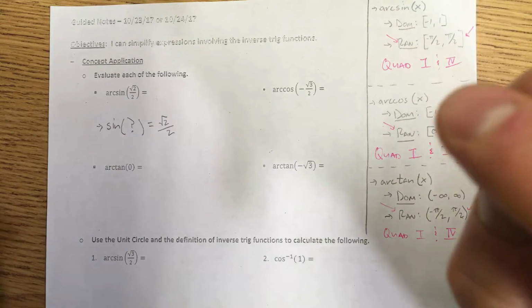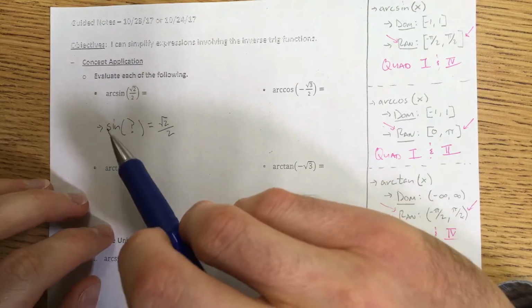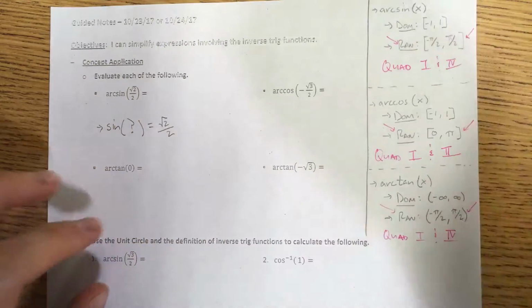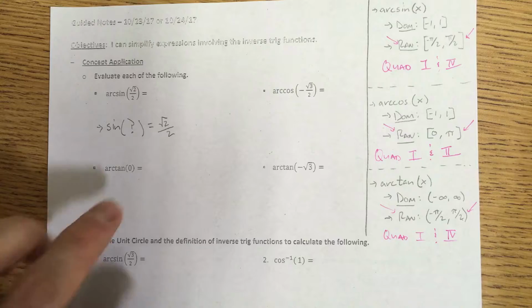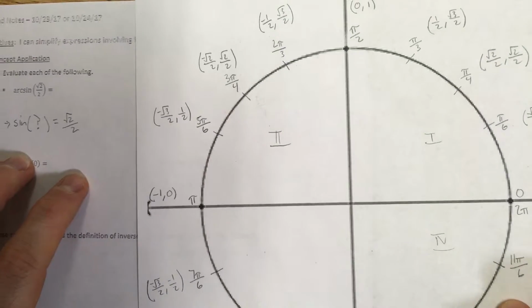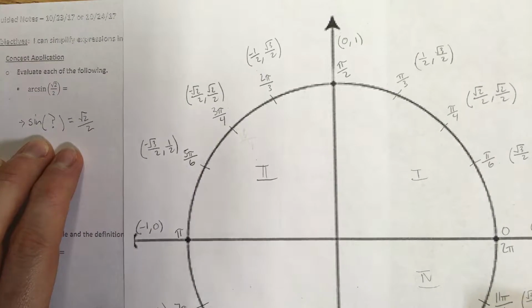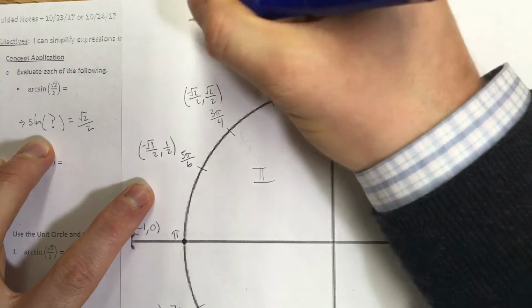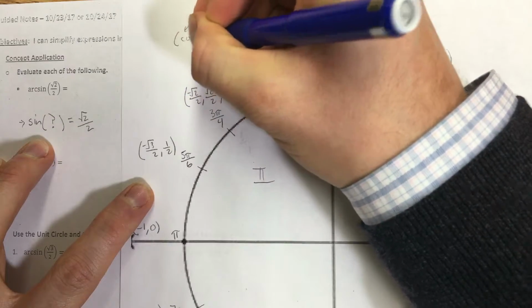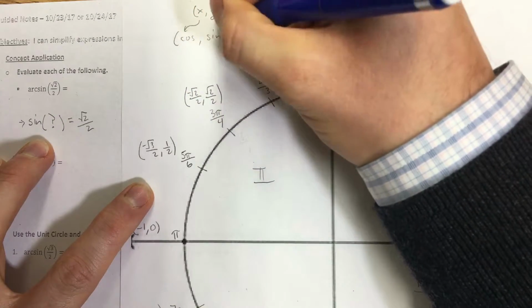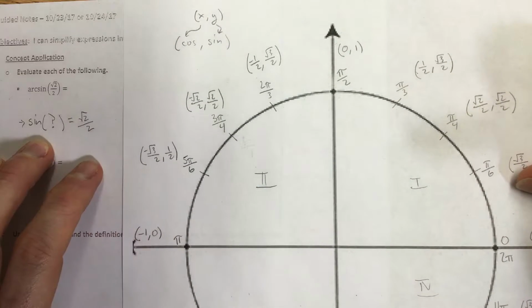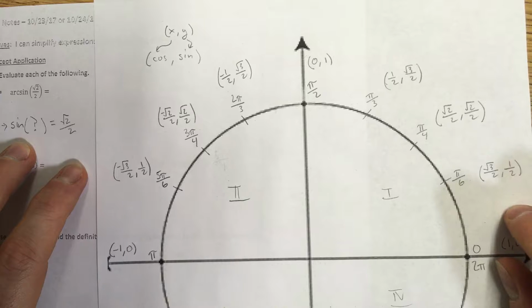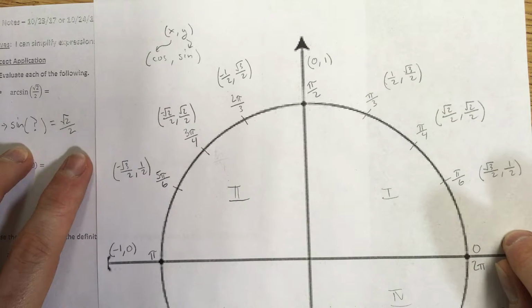So we look at our unit circle and try to figure out where on our unit circle does sine equal square root of 2 over 2. So I'm going to pull out the unit circle. We're trying to figure out where does sine equal square root of 2 over 2. Well, we need to remember, if I have the x and y coordinate, my x value is cosine, and sine is my y coordinate. So as I'm looking at the coordinates, let me scoot over a little bit more. I'm trying to find square root of 2 over 2.